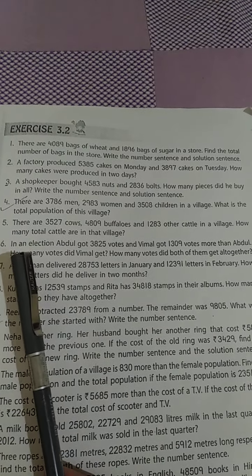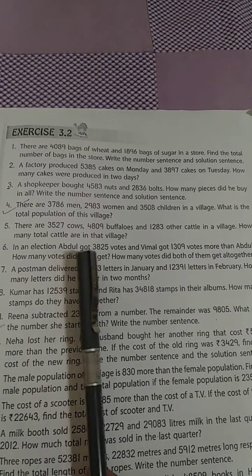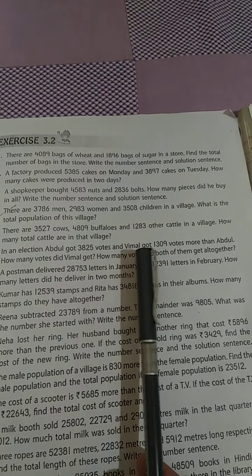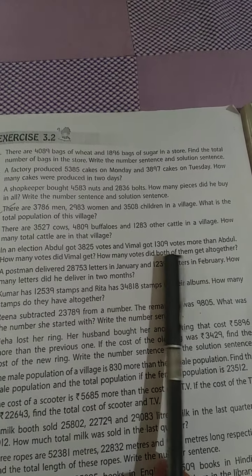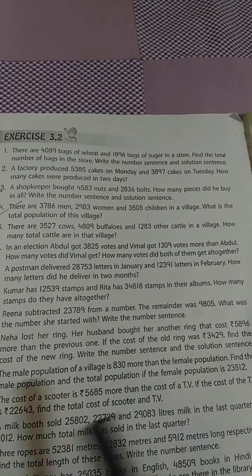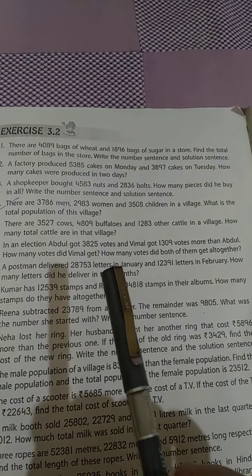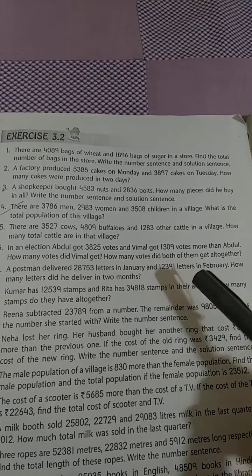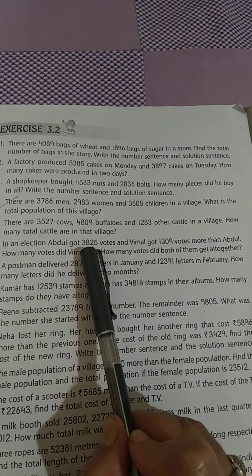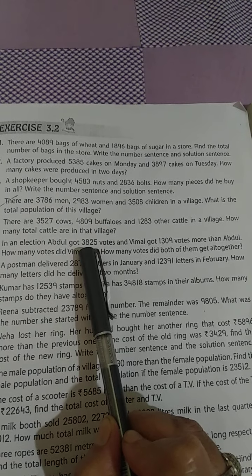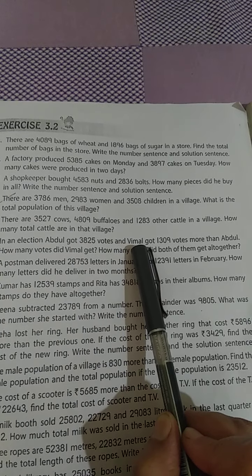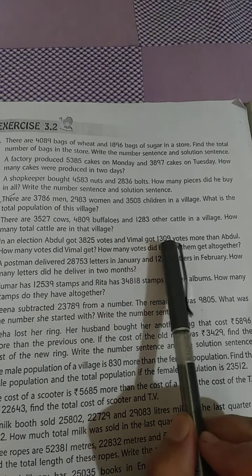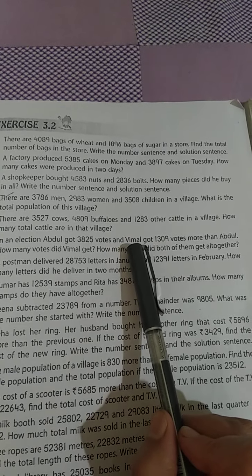Now question number 6. In an election, Abdul got 3,825 votes and Vimal got 1,309 votes more than Abdul. How many votes did Vimal get? How many votes did both of them get altogether? In this question, the total number of Abdul's votes is 3,825, and the Vimal votes we get after adding these two numbers.